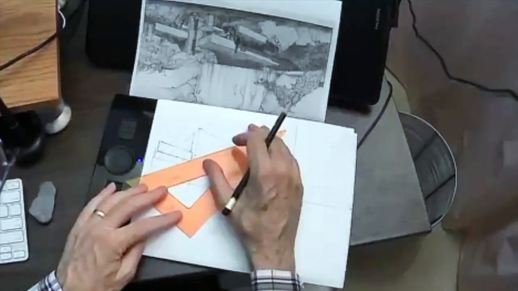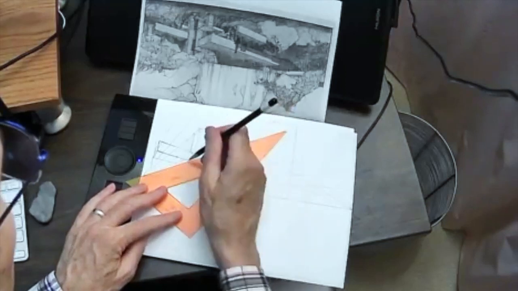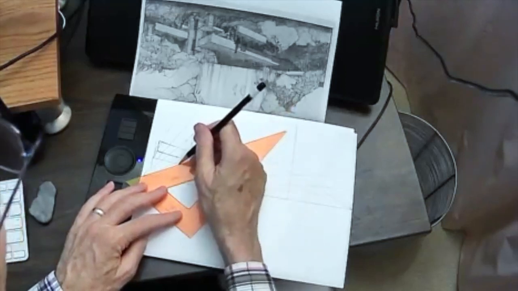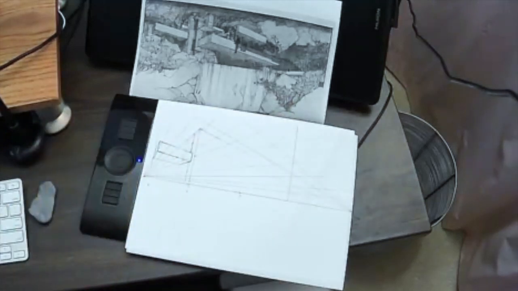Okay, so there we go. I'm going to draw the underside just to complete my little cube here. Okay, there we go. That helps. Any questions?